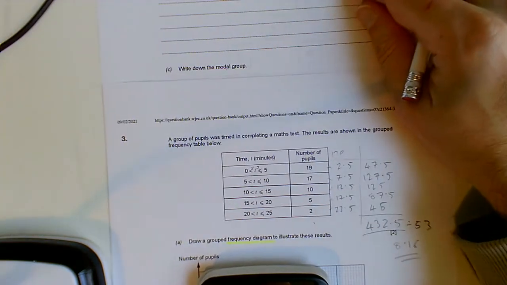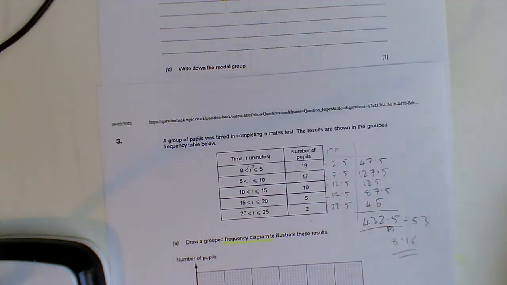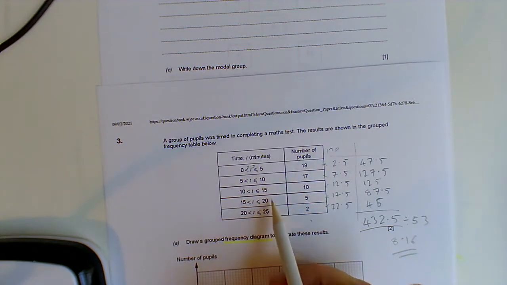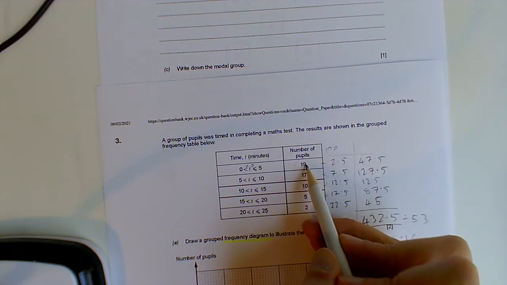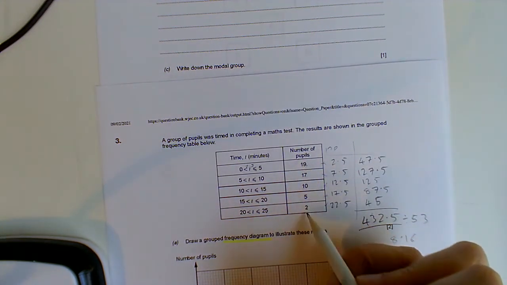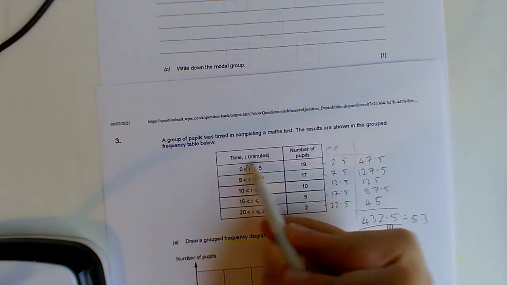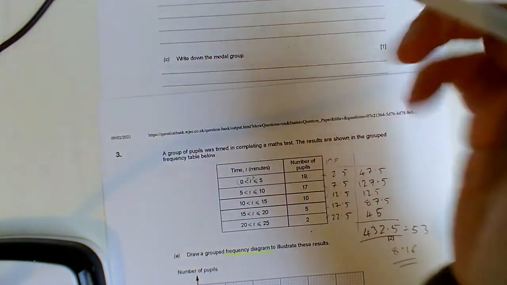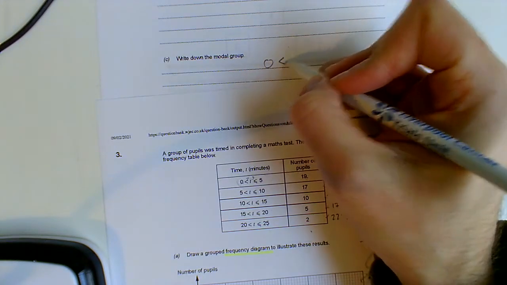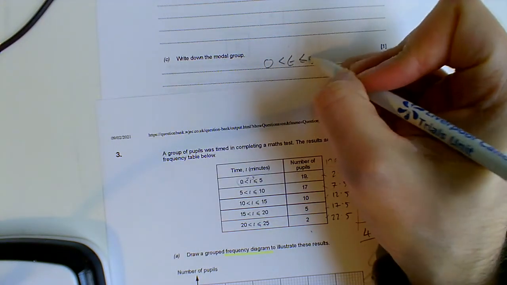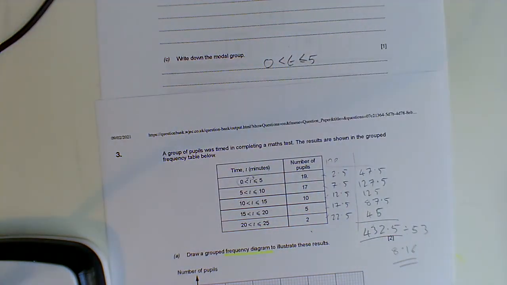So final part, write down the modal group. Now the modal group is just whichever one of these categories has the most people in it. So it's the first one, isn't it? That's got 19. That's more than any of the groups. So I need to write this thing here as my answer. So I need to write 0 less than t, which is less than or equal to 5. Okay. So that's question 3 done.